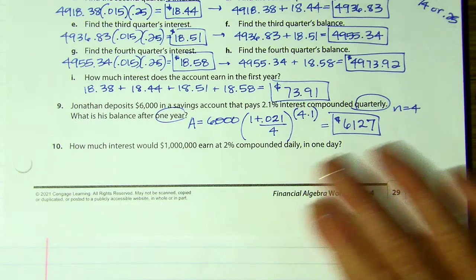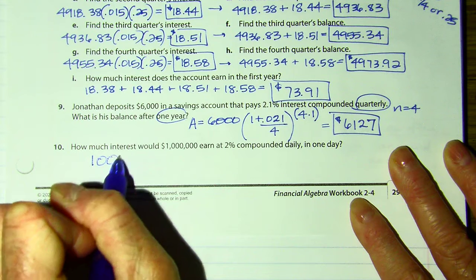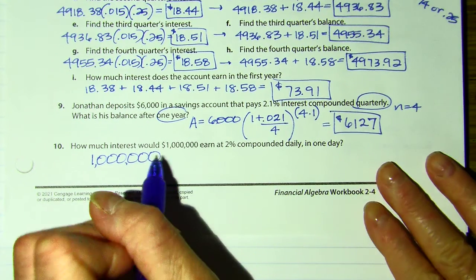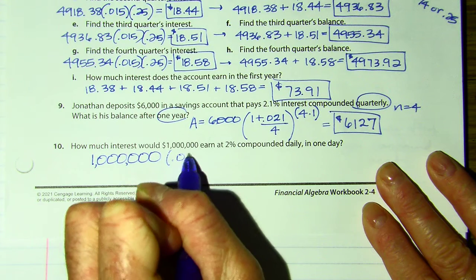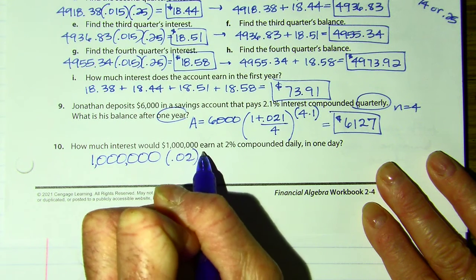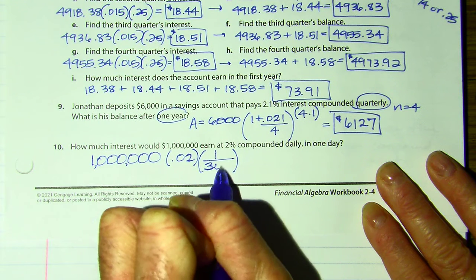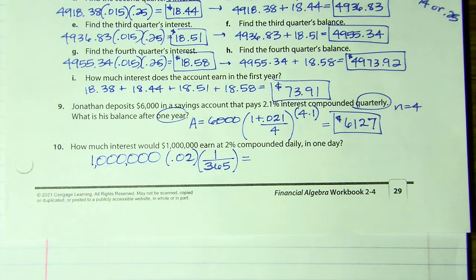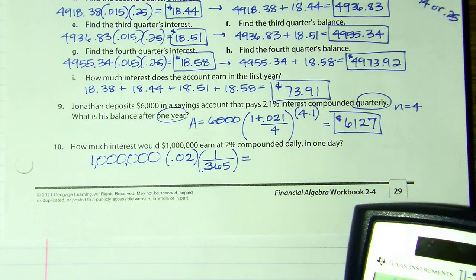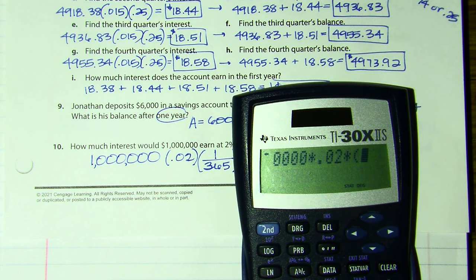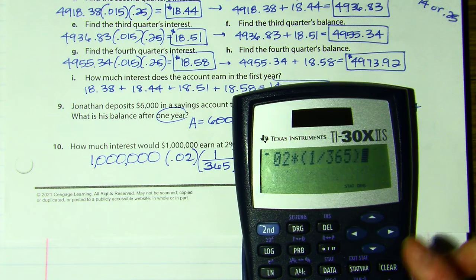How much interest would $1 million earn at 2% in 1 day? So in 1 day, there's 1 out of 365 days. And so that's how I would enter it. So if I had $1 million in my bank account, how much would that earn? So 1, 2, 3, 4, 5, 6 times 0.02 times, in parentheses, 1 day divided by 365.